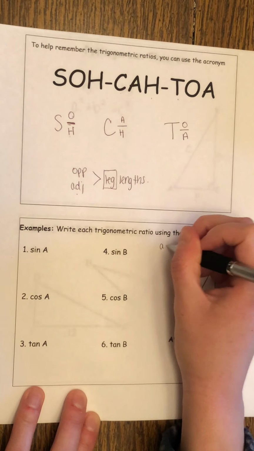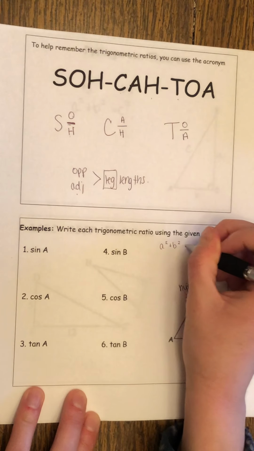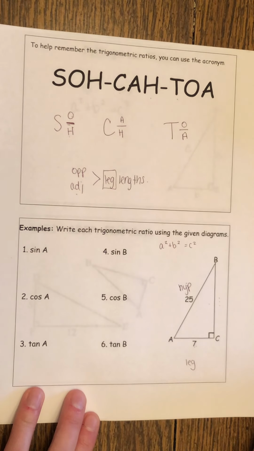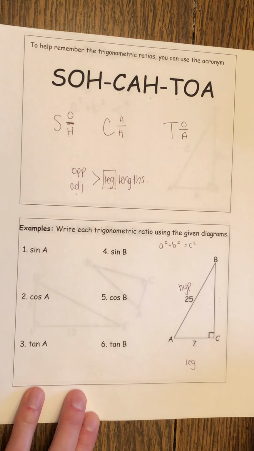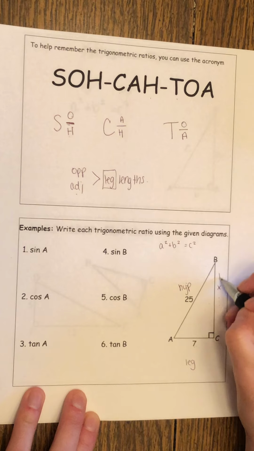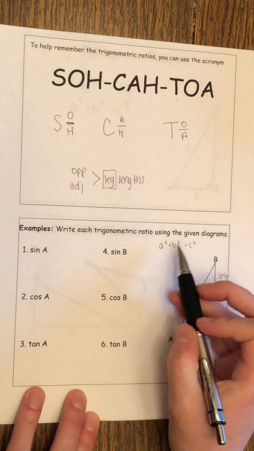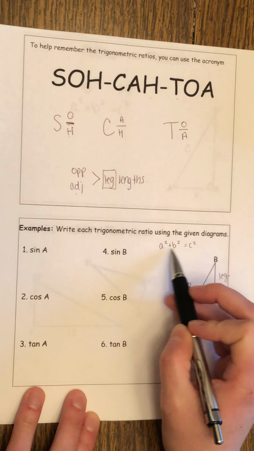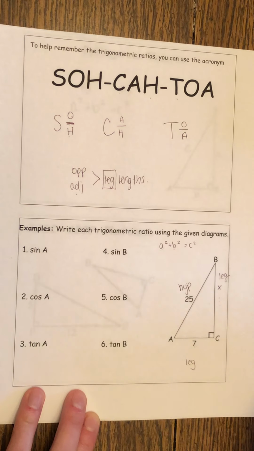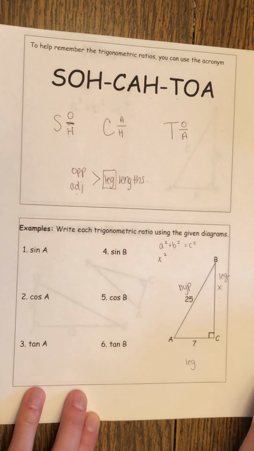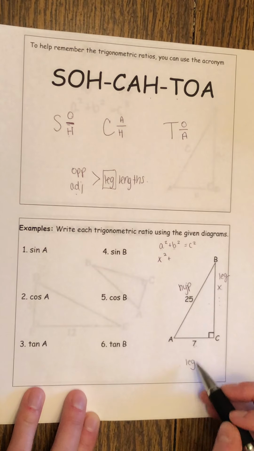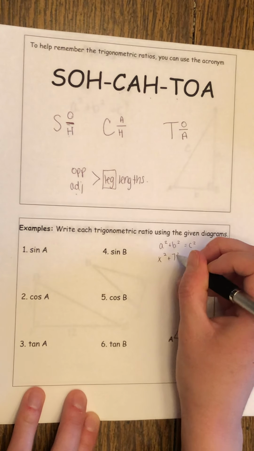So again, the Pythagorean theorem is a squared plus b squared equals c squared, where a and b are the two leg lengths. I don't know what this side length is, but it is a leg. The order of the legs doesn't matter. So I'm going to let the first leg be x, the one I want to solve for. I'm going to let 7 be the second leg.